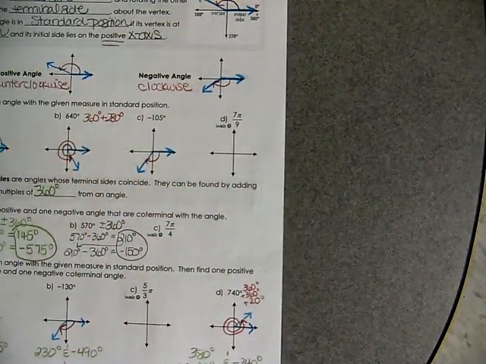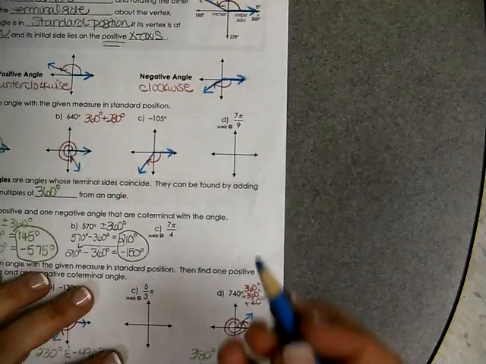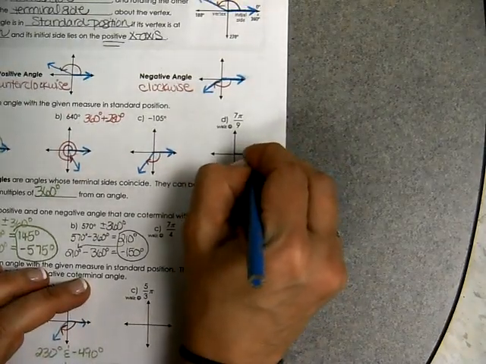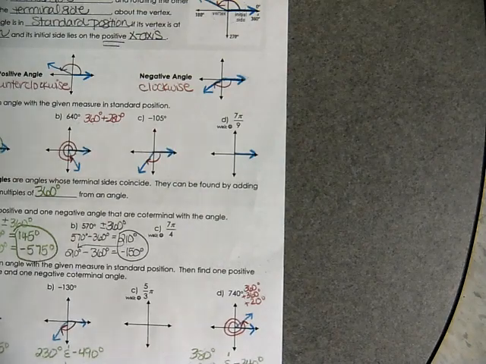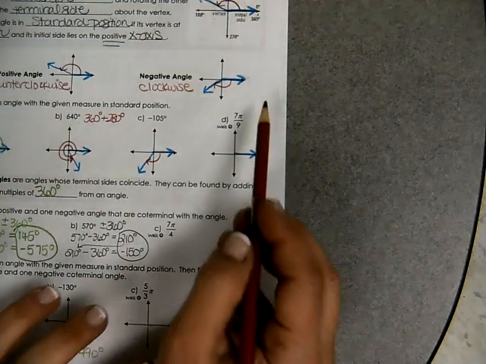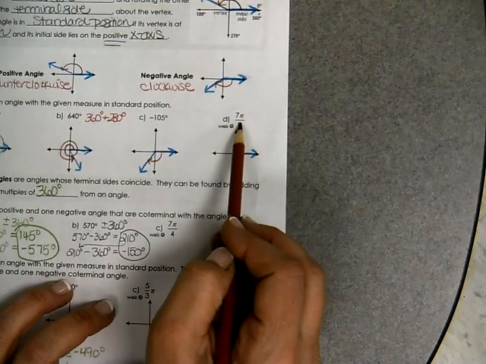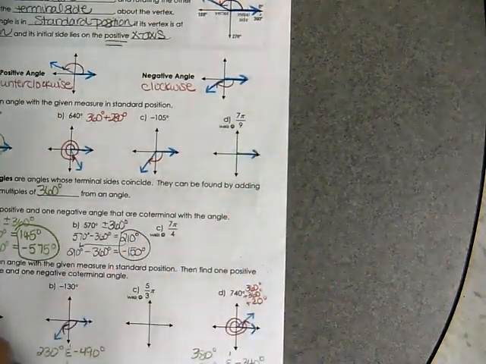Let's go back to example 1D. I want us to graph 7 pi ninths. Well, just like before, let's draw our initial side. Now I want us to think about 7/9. What is that in relation to 1? That's what I really want you guys to think about.